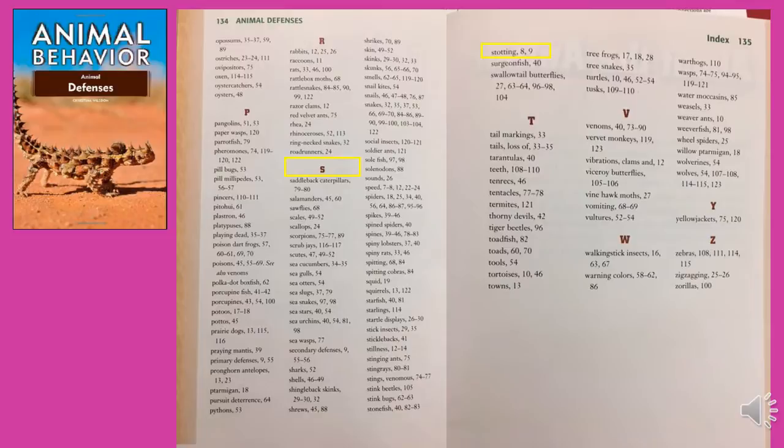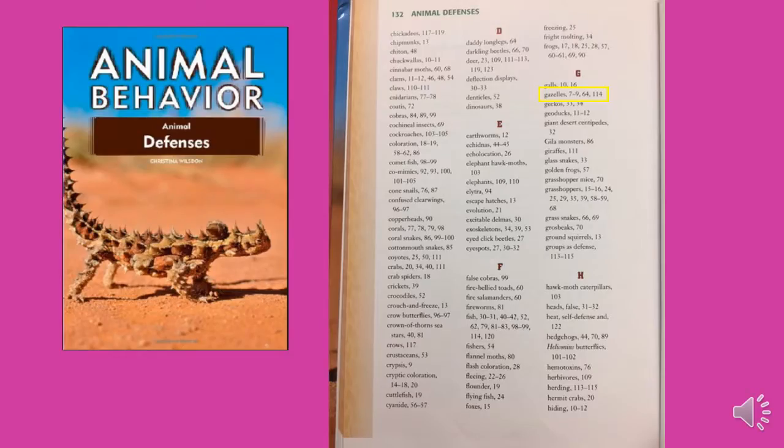And I decided, well, maybe I should look up the word gazelle instead of Springbok Gazelle because there are many types of gazelle. The Springbok is just one type. So now I'm going to look in the G section. Now that I'm on page 132 in the section for G, the second word on that list is the word gazelle.